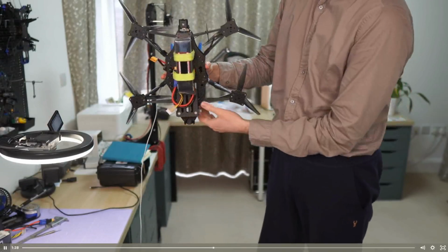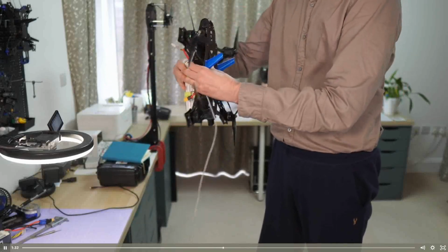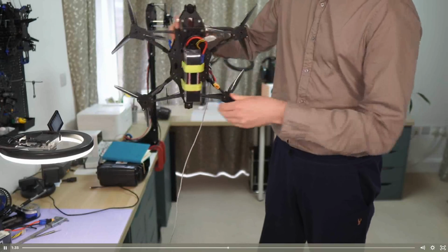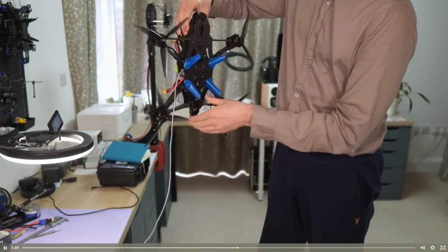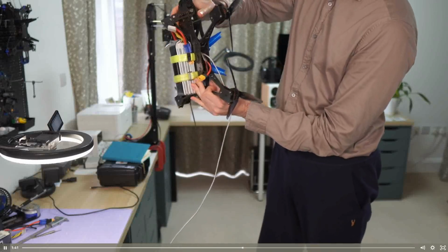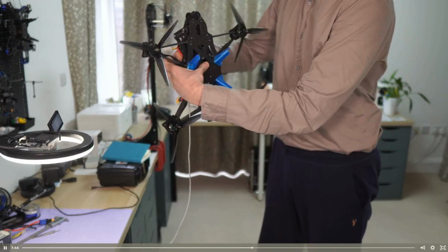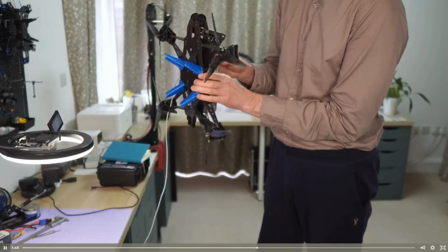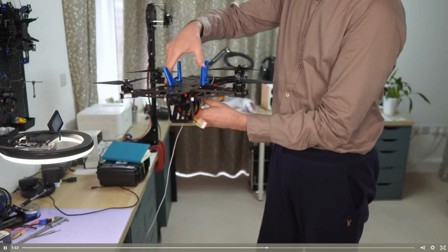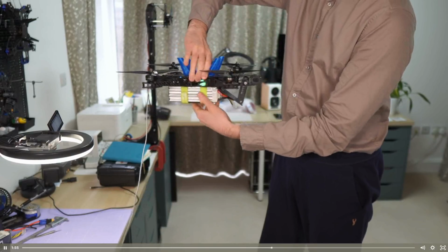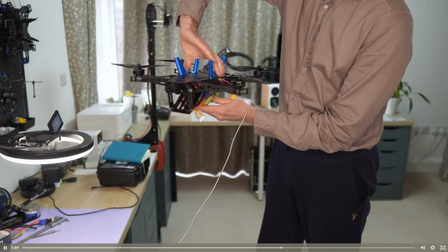You can probably see where this is going. Now we go nose up and again 360 degrees left. I'll try not to drop the drone, and then 360 degrees right. Now put the drone on its back, 360 left, and 360 right.